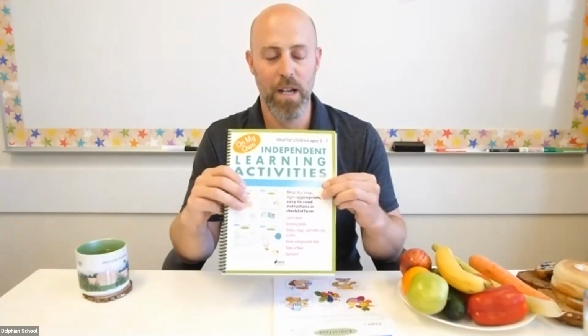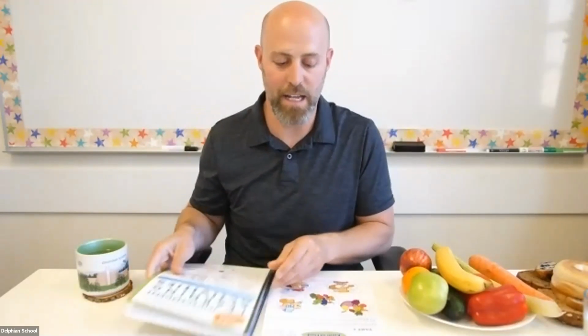We're going to be using this independent learning activities guide, and in there are many different ones you can do at home, and this one is called Kinds of Food. So today we're going to be exploring the different kinds of food, and there's a few things that would be good to have with you.